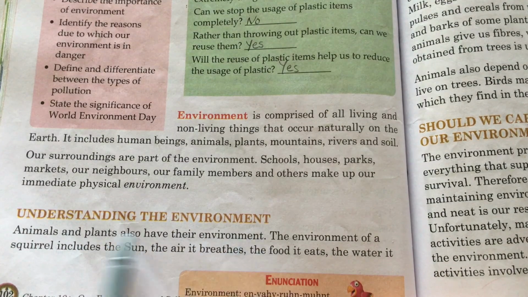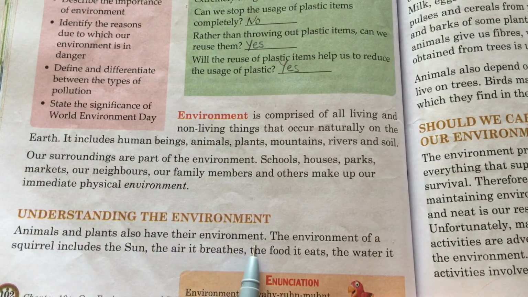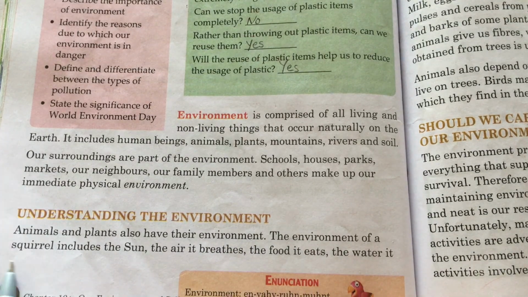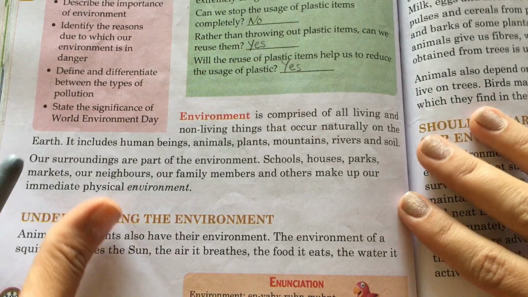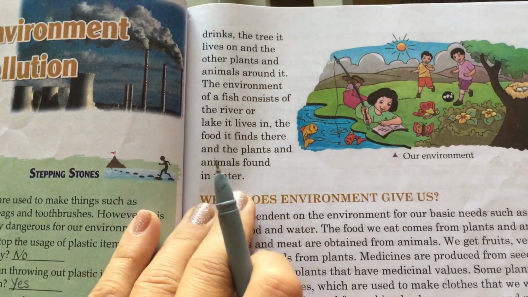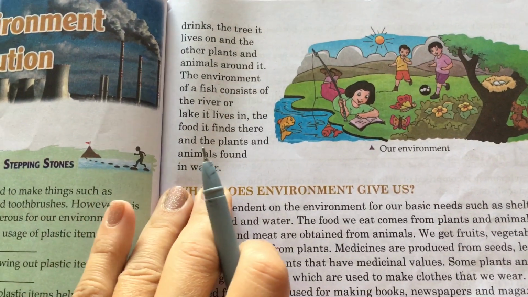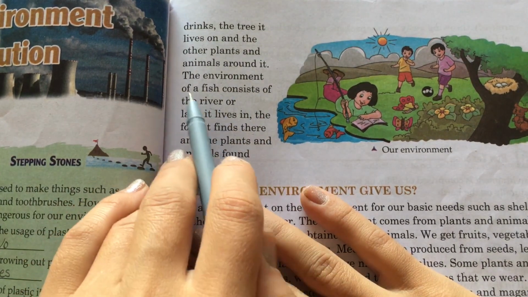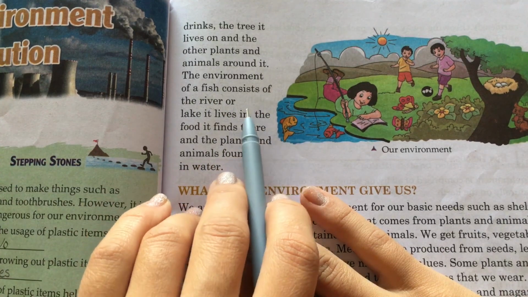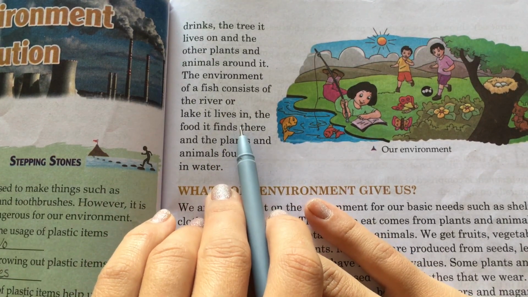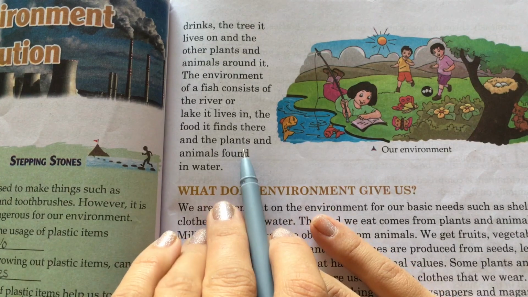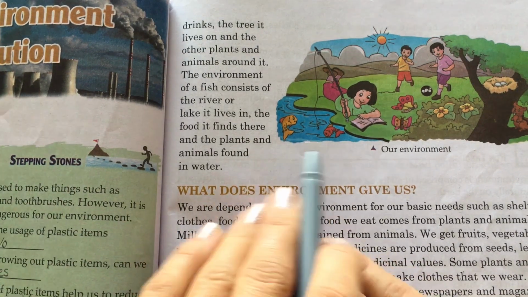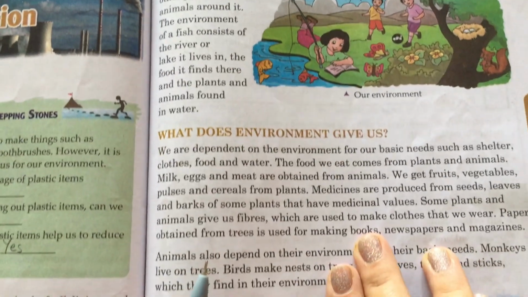Understanding the environment. Animals and plants also have their environment. The environment of a squirrel includes the sun, the air it breathes, the food it eats, the water it drinks, the tree it lives in, and the other plants and animals around it. The environment of a fish consists of the river or lake it lives in, the food it finds there, and the plants and animals found in water. As you can see, this is the picture of our environment.